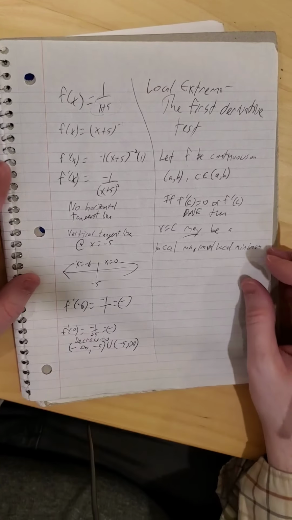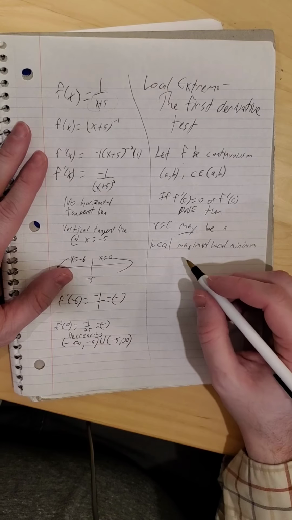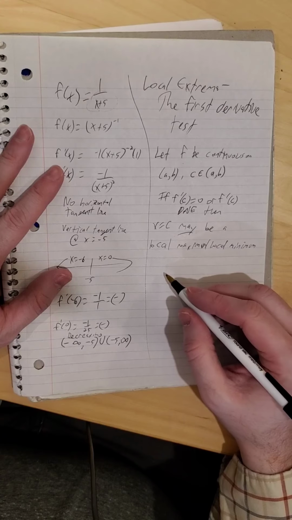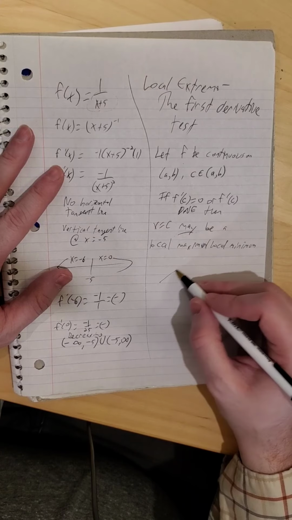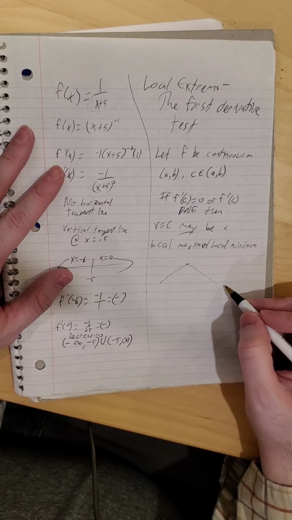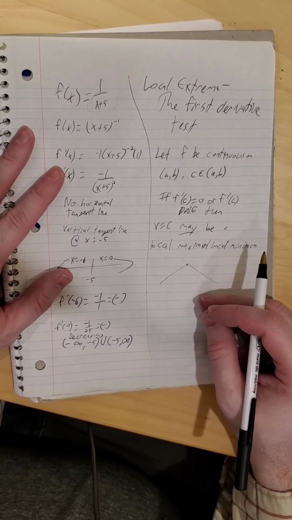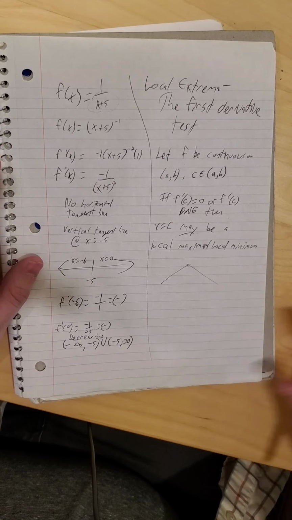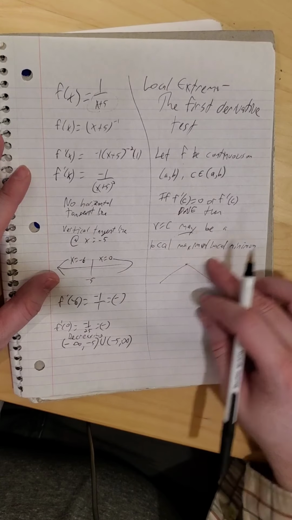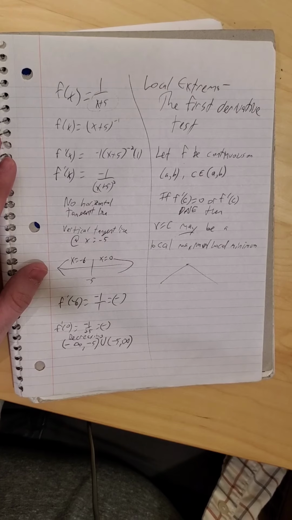So the idea is we do want to know what's going on with the first derivative. So we find the critical number c, and if we see that the function is increasing on one side of c, decreasing on the other side of c, then c is a local max. Similarly, if we flip that over, c would be a local min. There are times where it's increasing, pauses, and increases again. Then it's neither a local max nor a local min.